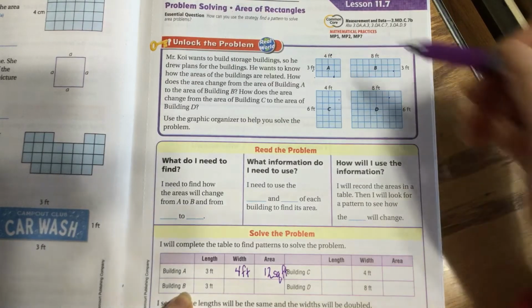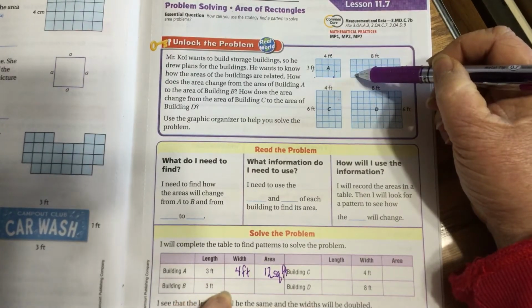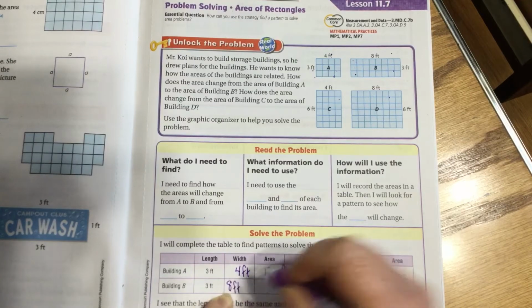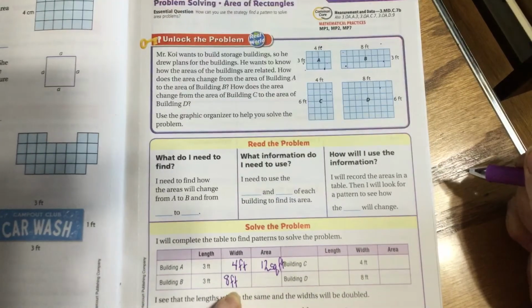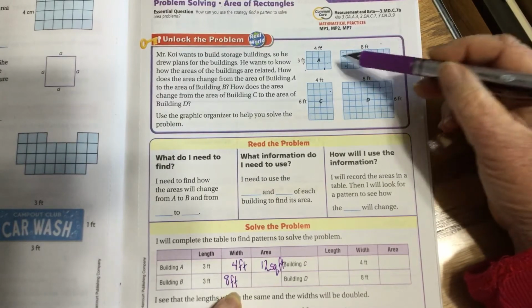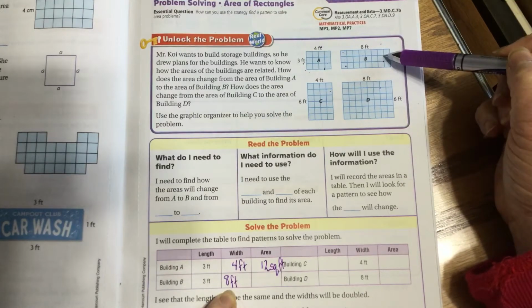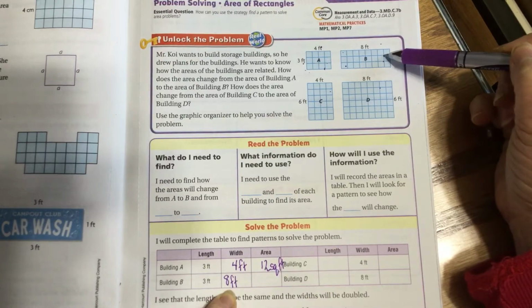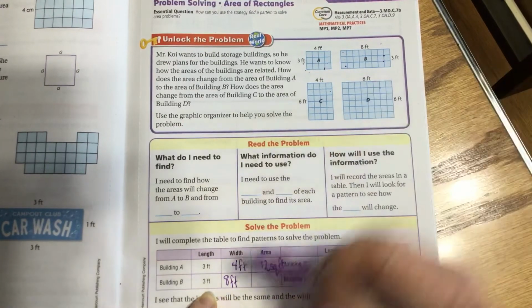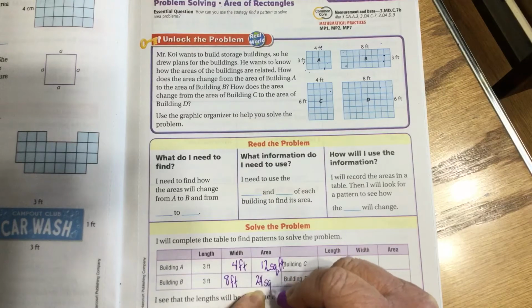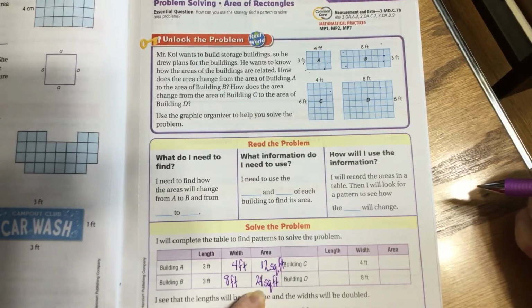Now building B, the length is 3 feet, but the width is now 8 feet. 8 feet is twice as long as 4 feet. So if we're going to talk about how it compares, if I kept the length the same, but I made it twice as wide, it should mean that our area is going to be twice as big. That would fit the pattern. So let's see. 3 times 8 is 24 square feet, and 24 is twice the size of 12.